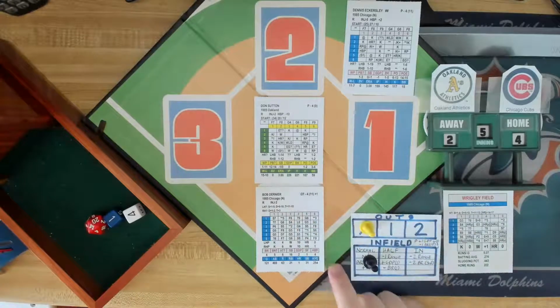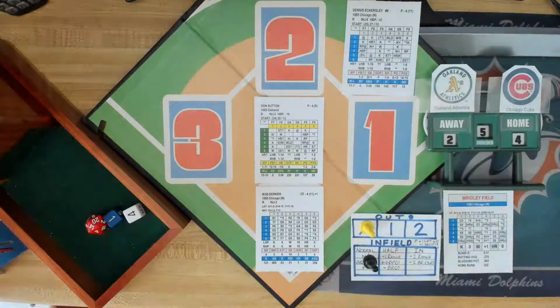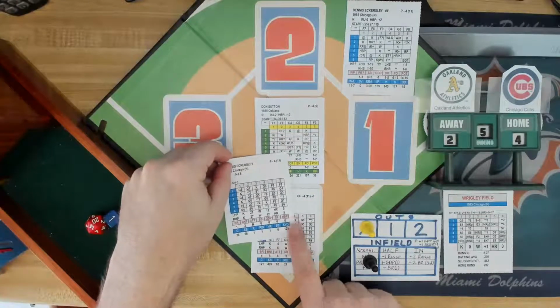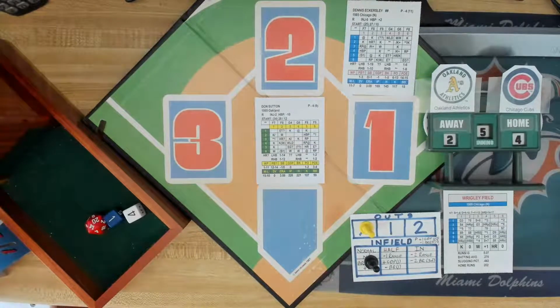That's wacky. Bob Dernier had only 1 home run, and his home run rating is a 1. On Eckersley's batting card, he had 1 home run. His home run rating is a 5. That's weird. But then again, of course, Dernier had more at bats. So I'm pretty sure that's what's come out with it. That is out number 1.